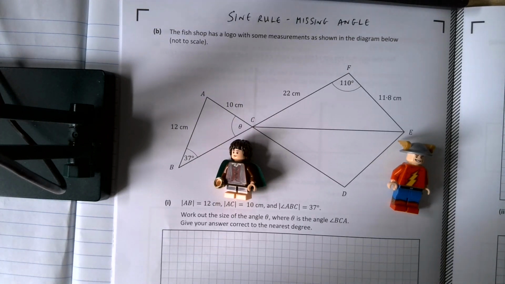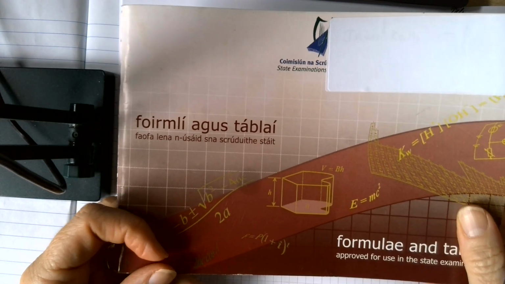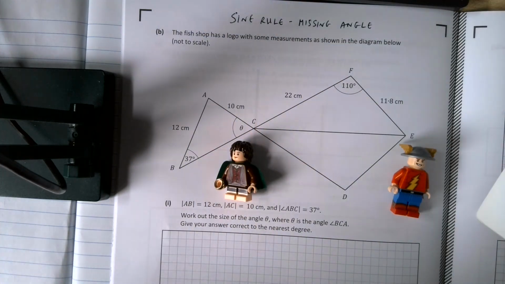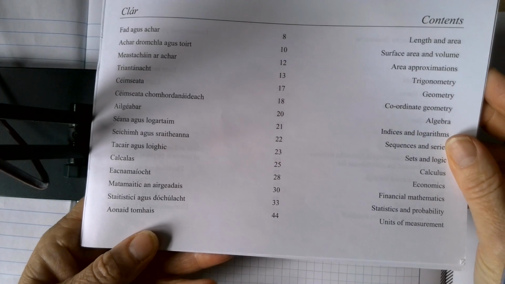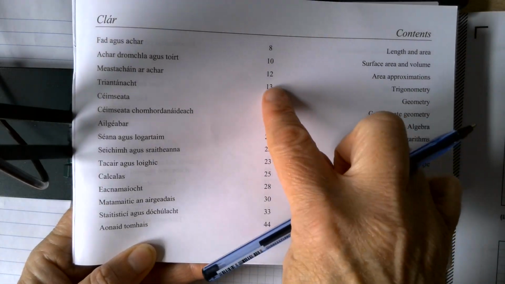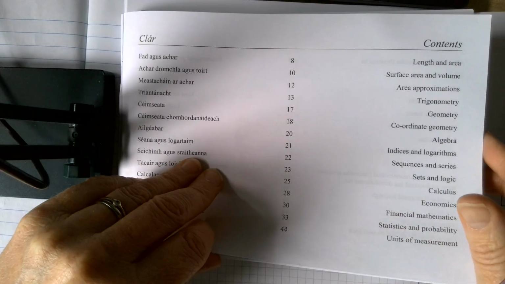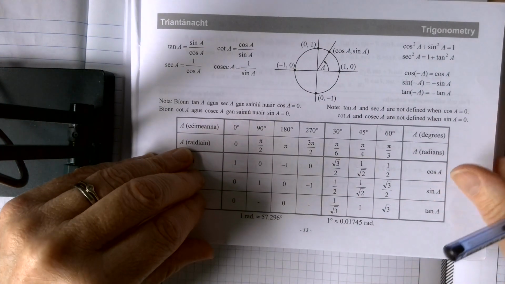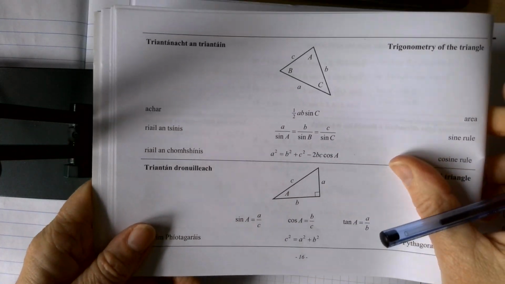Now, a reminder that the sine rule is found in our formula and tables book, which you should be very familiar with. So here's our formula and tables book. This is trigonometry. We look for trigonometry, that's page 13. Now I've mentioned before that in the tables book, a lot of trigonometry at the start is higher level, so we don't need to worry about these pages. We just keep going until we see a triangle, and then we know we're in the right place.